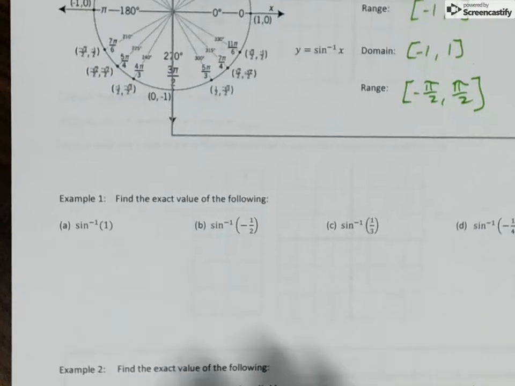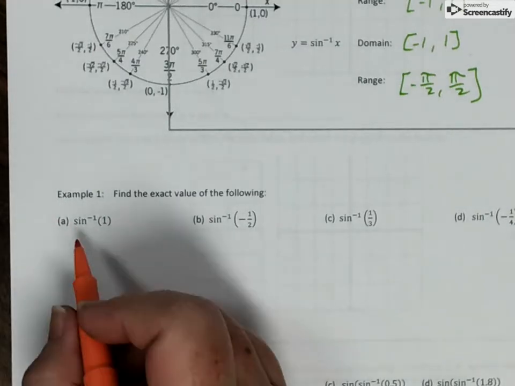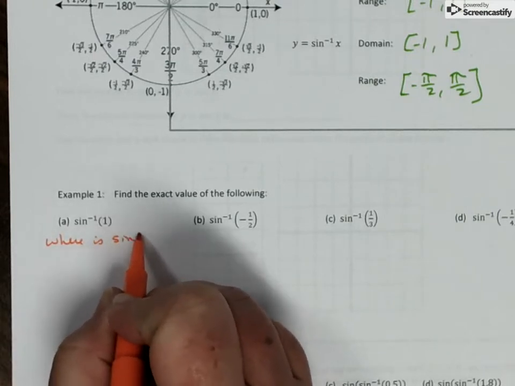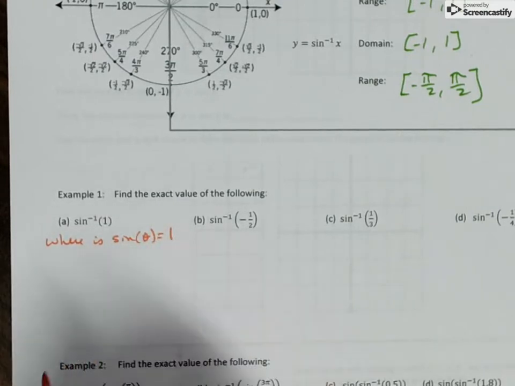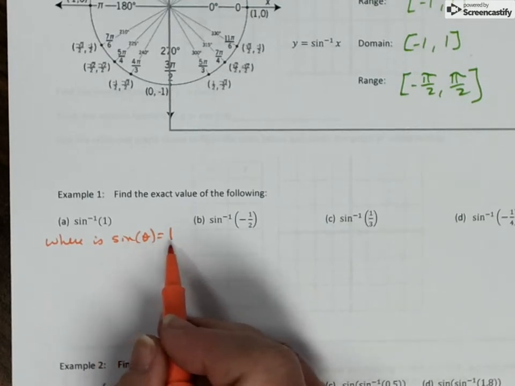Well, let's say that I give you an equation or a problem that says, I want the inverse sine value of 1. In other words, I'm looking for the angle that would have a sine value of 1. Where is sine of theta equal to 1? Now, we've done that problem before. We've done this over and over. Where is the sine of theta equal to 1?